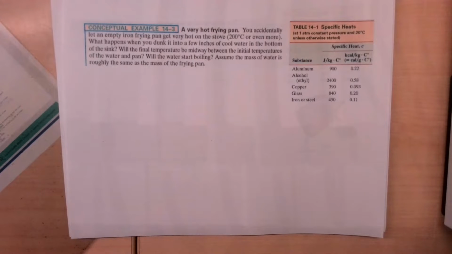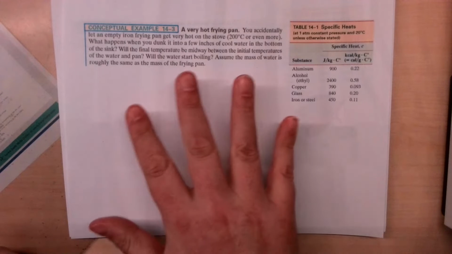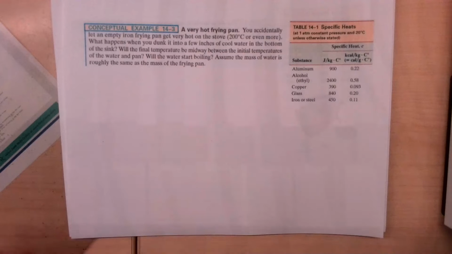Okay, welcome back. This is chapter 14 from Giancoli, example 3. What we've got here is a hot frying pan that was left in the oven, and we've got some water in a sink that we're going to try and cool it down with. Now, in the textbook or in the examples, sometimes it makes you check to make sure it doesn't boil off all the water and then you have a phase transition.